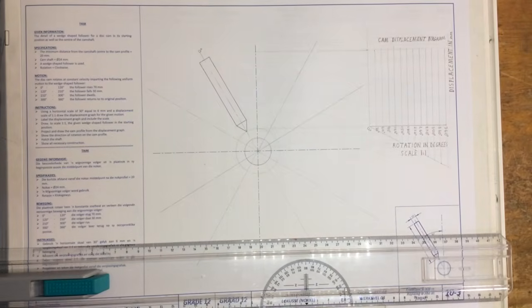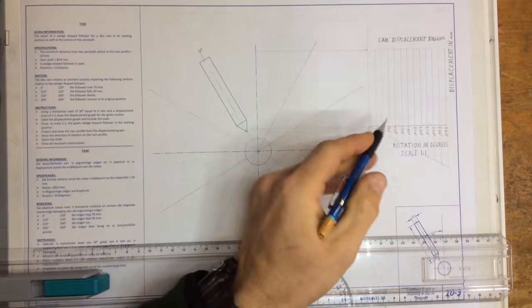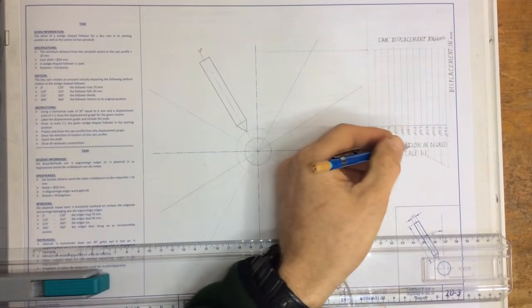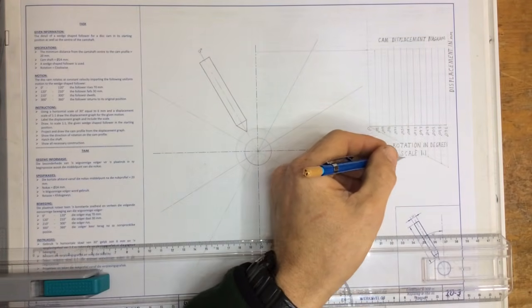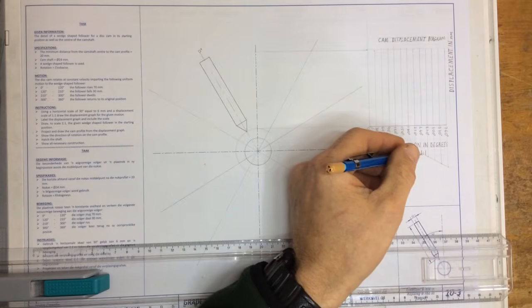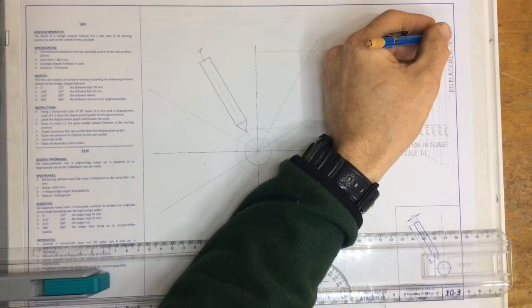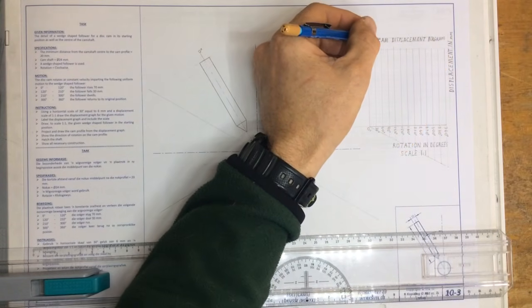Right, we're going to be looking at doing the cam profile of a cam here. We've got the cam displacement diagram. First of all, please label the diagram. So place in here rotation in degrees, the scale, whatever scale they've given you. I've got 1:1 over here. Displacement in millimeters. Note, millimeters is not written with capital letters, it's written with small letters.